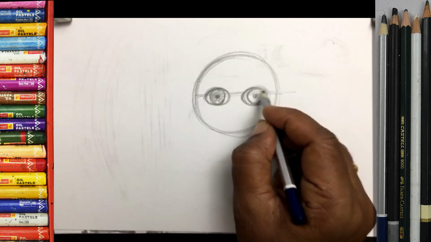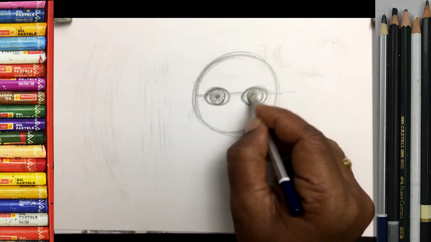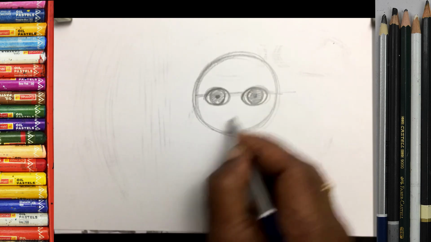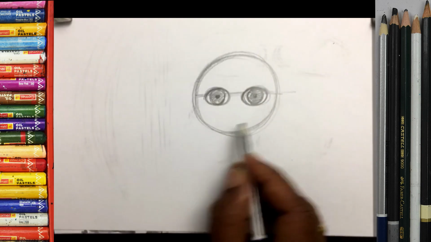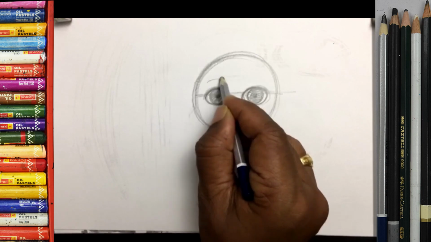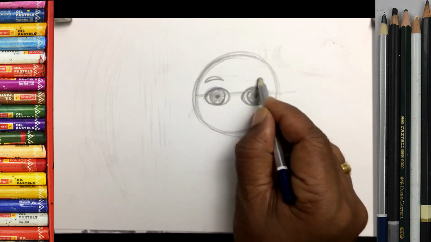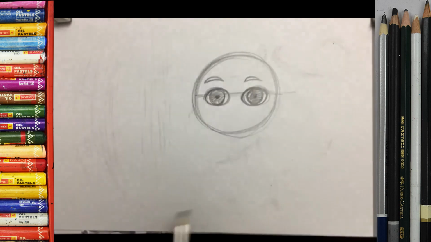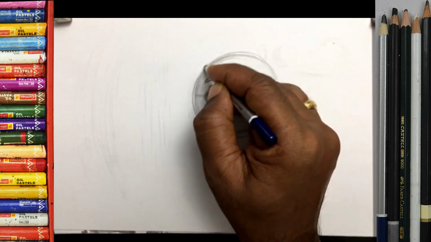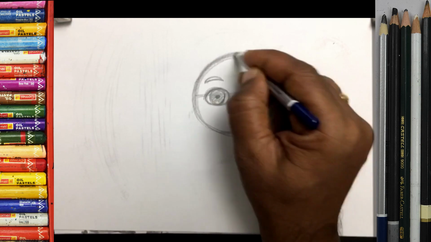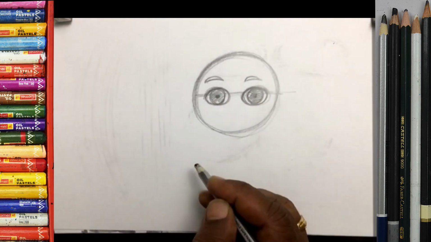Okay, and this is eyes. Okay, this is called eyes, and make the eyebrow here like this. Okay, make its eyebrow like this.